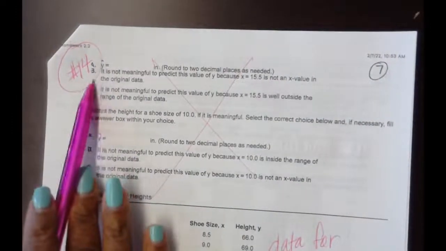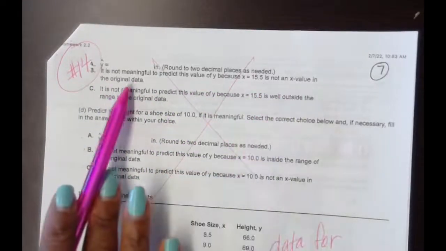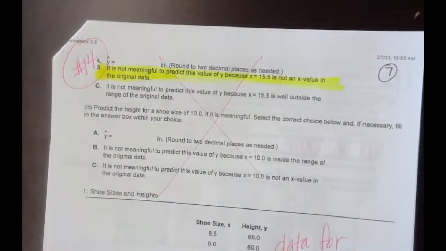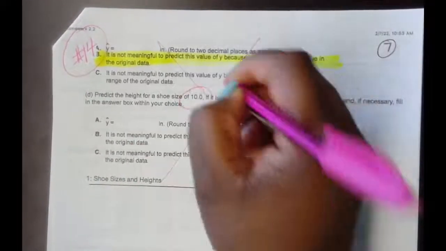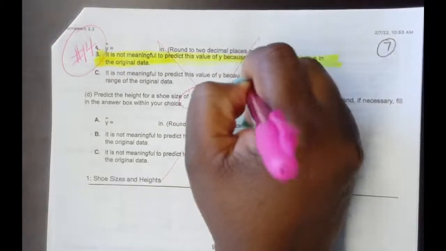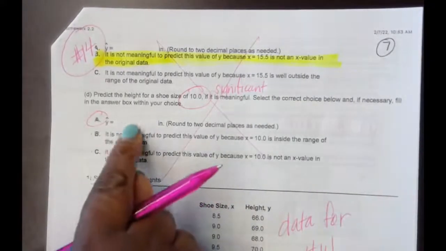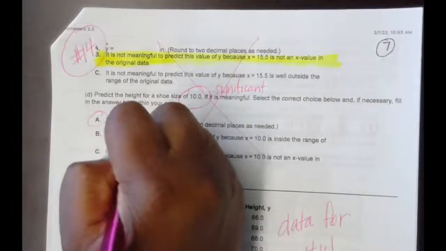So B, it is not meaningful because x equals 15 is not an x value in the original data. Let's go ahead and highlight that. I apologize for that mistake, y'all. And then look, 10, is that a significant value? It is. So this is significant. And what does significant mean to us for my work? It means that my prediction will be meaningful. I will get an answer. You need to calculate that. I'm going to give those answers to you. Calculate them on your own. This should be 70.16.